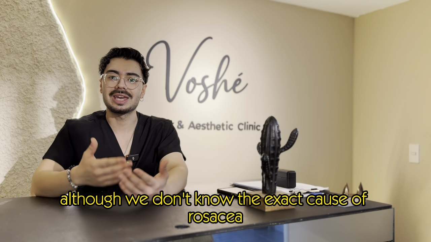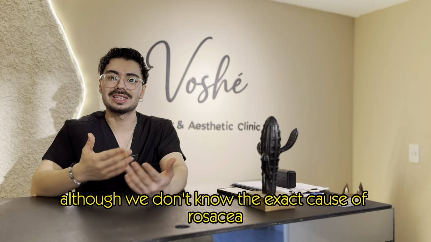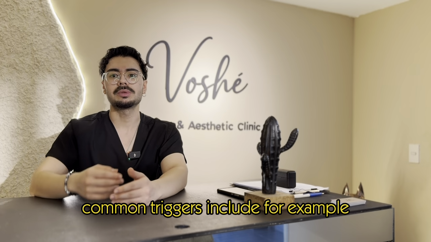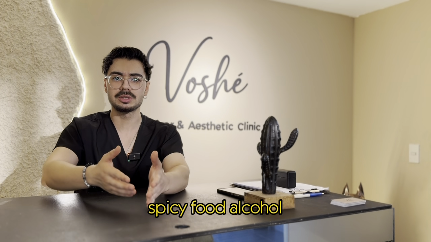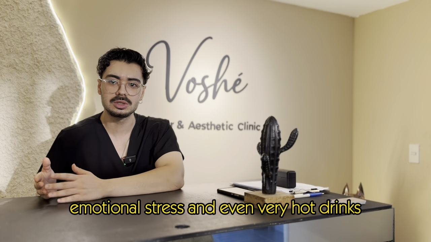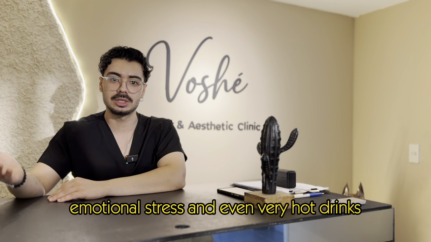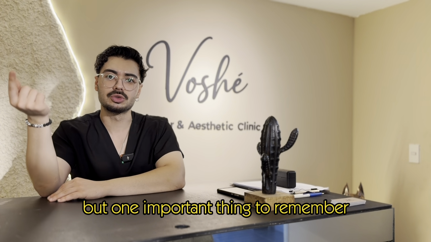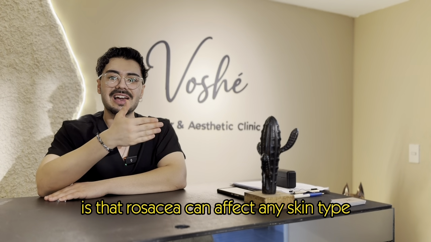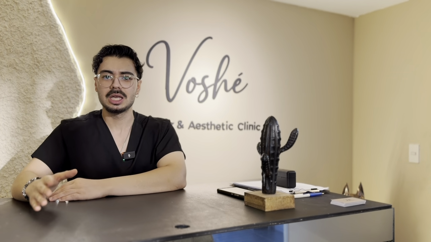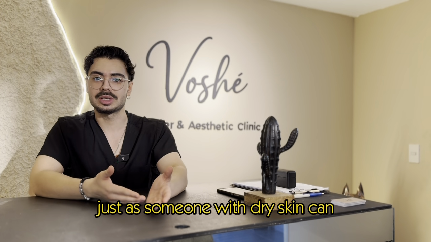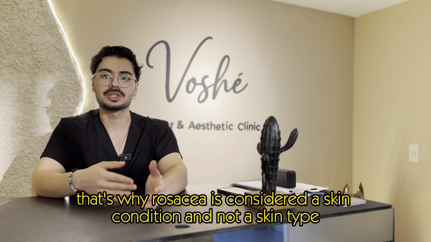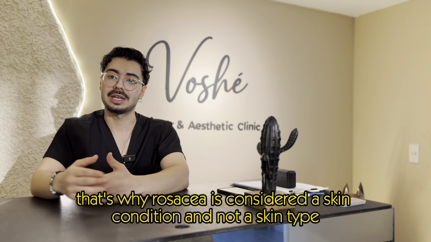Although we don't know the exact cause of rosacea, we do know that certain things can trigger a flare-up. Common triggers include, for example, sunlight, hot weather, spicy food, alcohol, emotional stress, and even very hot drinks. But one important thing to remember is that rosacea can affect any skin type. Someone with oily skin can have rosacea, just as someone with dry skin can. That's why rosacea is considered a skin condition and not a skin type.